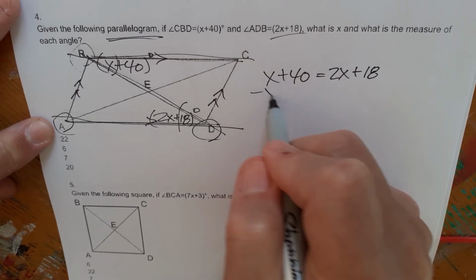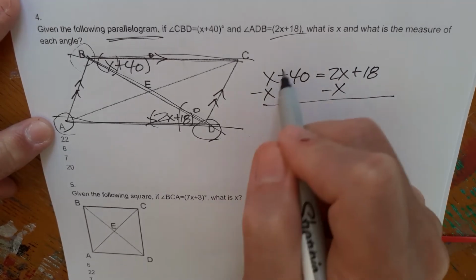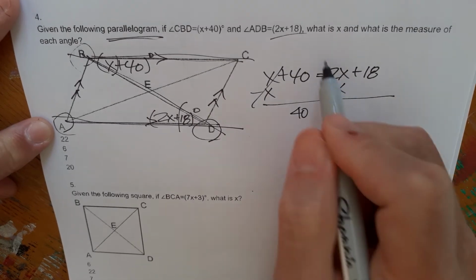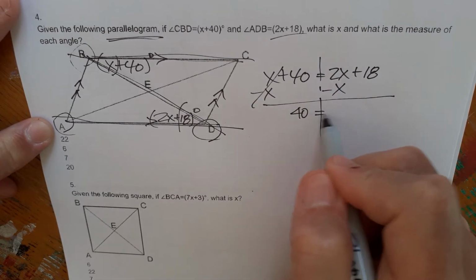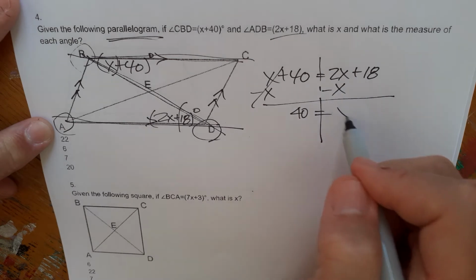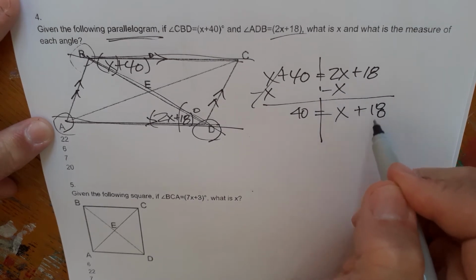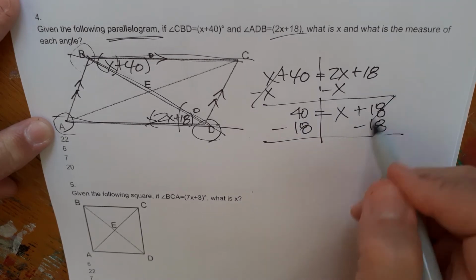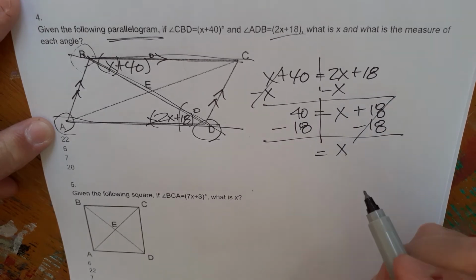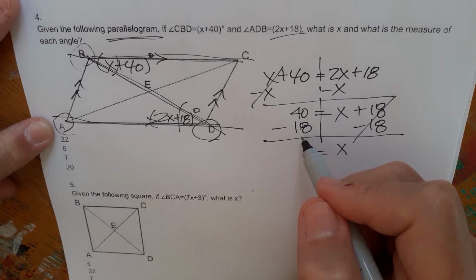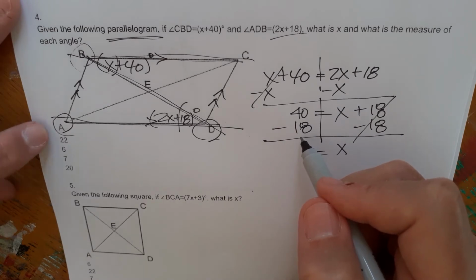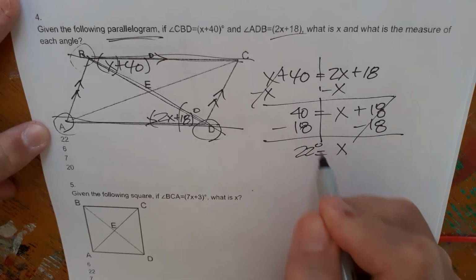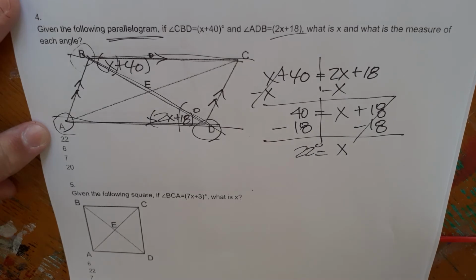We are going to subtract x's from both sides. That gets rid of the x. We have a 40 on the left. Remember, there's a center line here, and there's an equals. 2x minus x is x. We have an 18 still over here. We're going to subtract 18 from both sides. 18 minus 18 is 0. x, there's still an equals here in the middle. 40 minus 18 is 22. 22 degrees. So x equals 22.